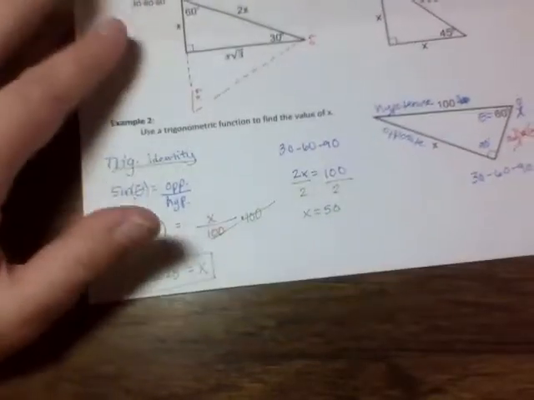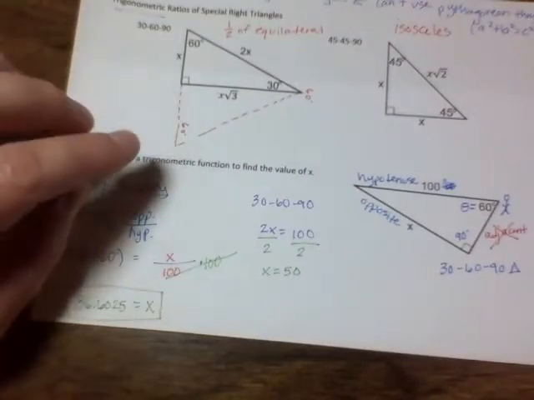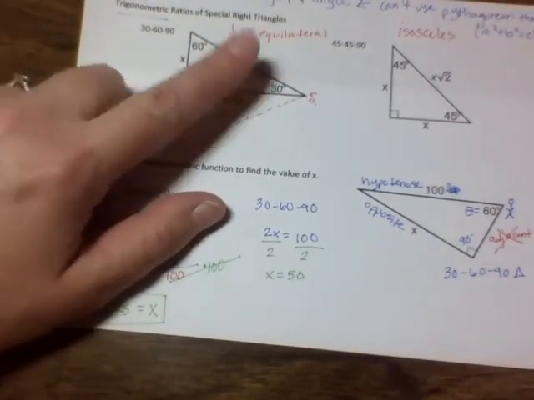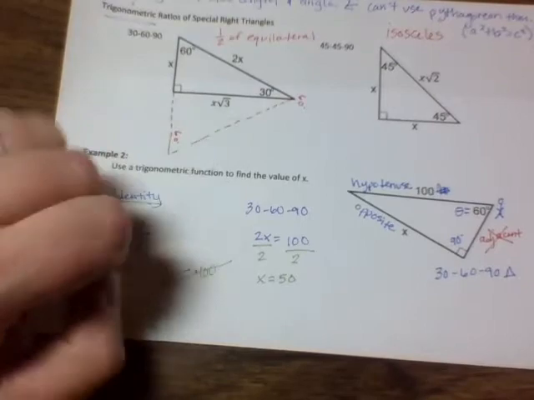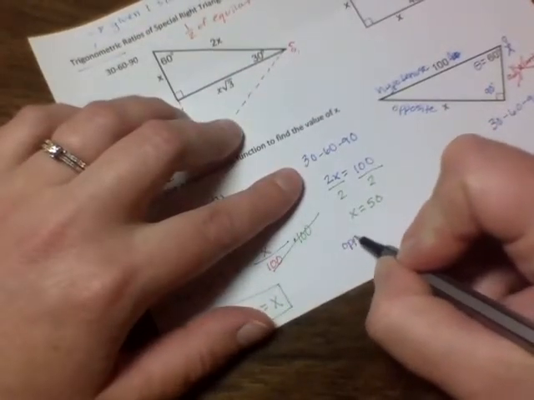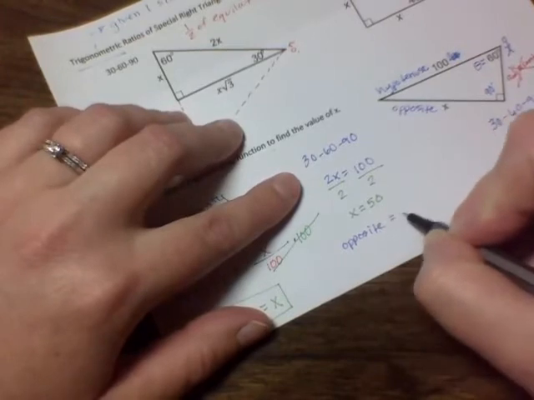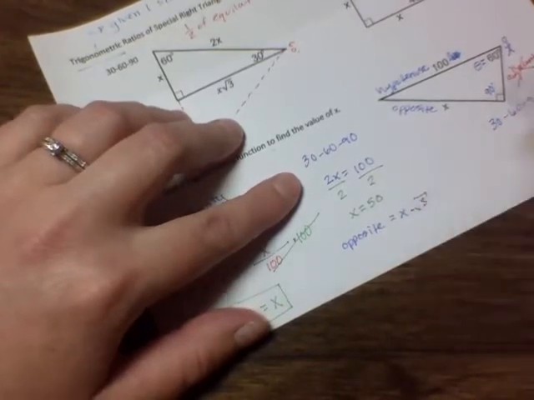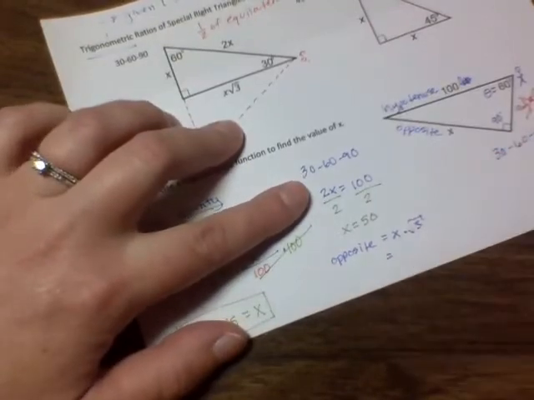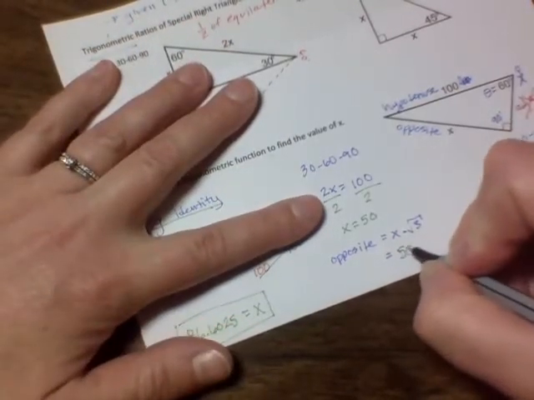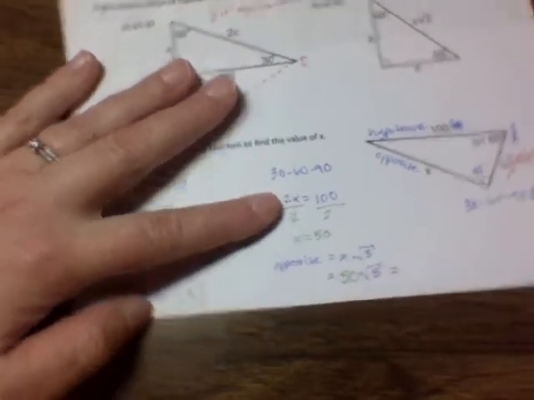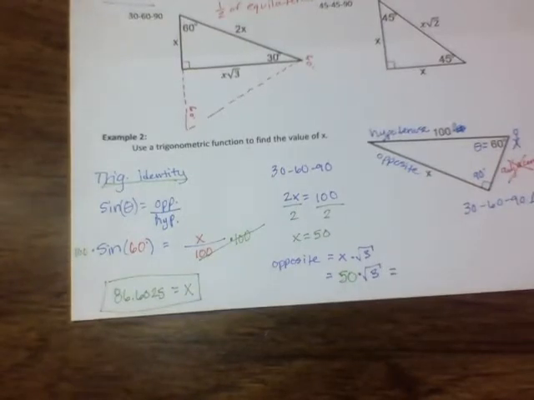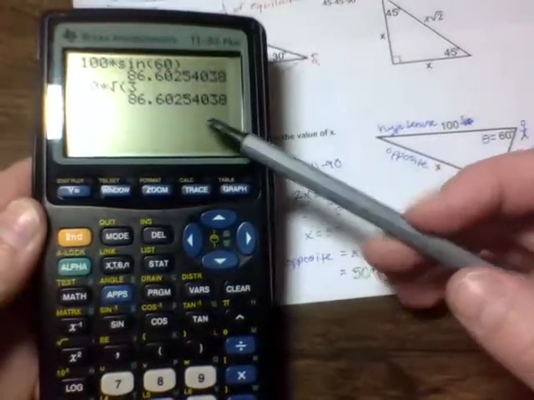Now, unlike our previous problem, that's not actually the answer. The answer, because we're actually solving for the opposite side of this one, is to take that value and multiply by the square root of 3. So if we want to find the opposite side length, we're going to need x times the square root of 3. And since we just said x was 50, we take 50 and multiply by the square root of 3. And it turns out that 50 times the square root of 3 results in the same value that we had from the previous one: 86.6025.